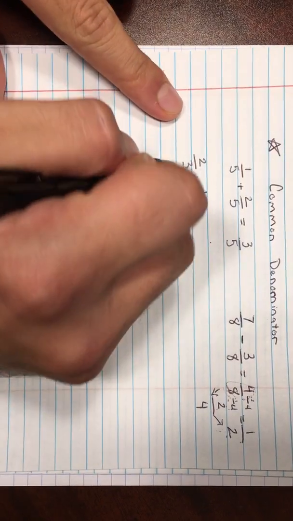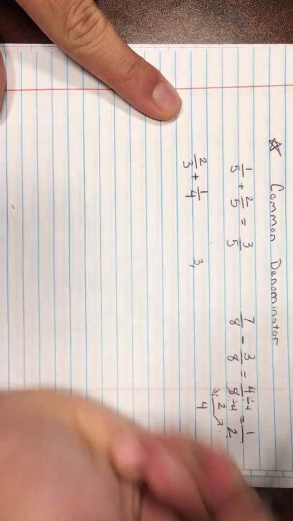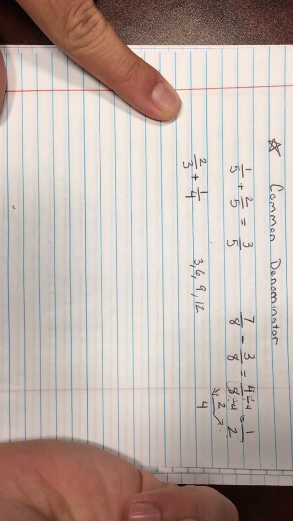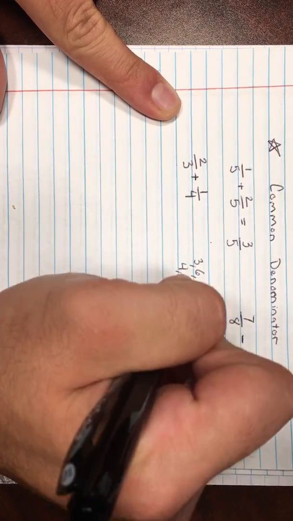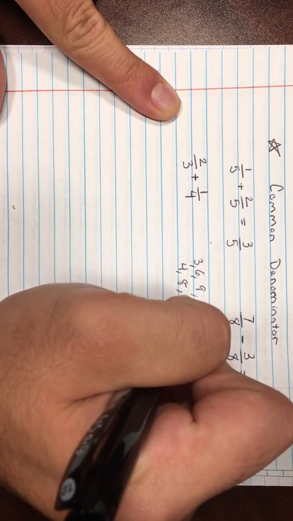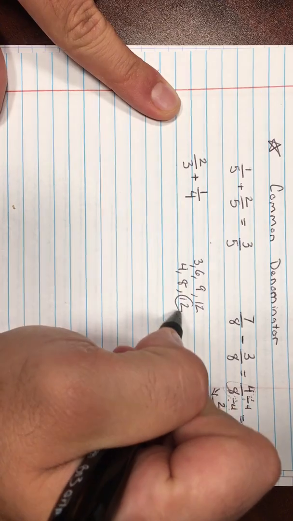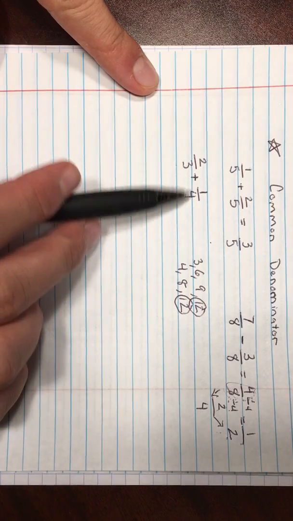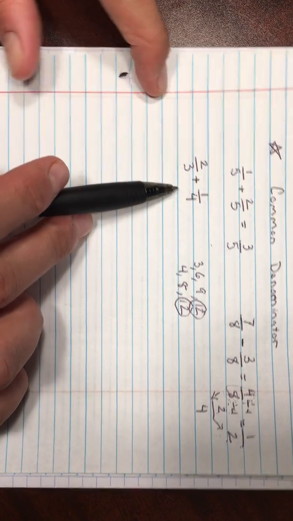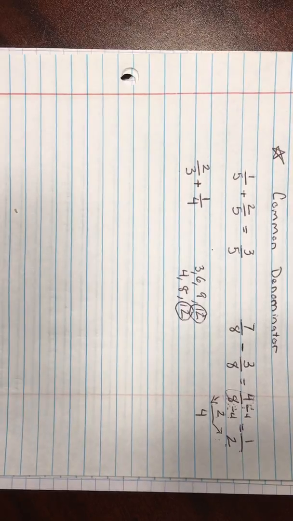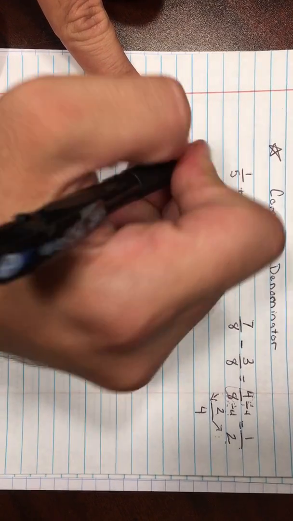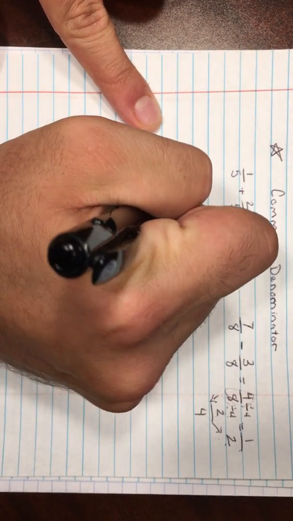If we think of our multiples of 3, we have 3, 6, 9, 12. Our multiples of 4 are 4, 8, 12. You can see right there, 12 is the least common multiple of 3 and 4. Sometimes you have to multiply them together, because 3 times 4 is 12. Sometimes there's one lower. Once you get more practice with it, you'll get the hang of it. So what we want to do now is turn these fractions into two other fractions that have that denominator of 12.